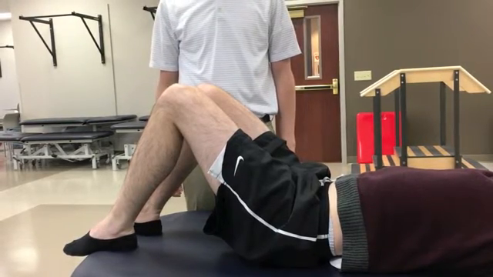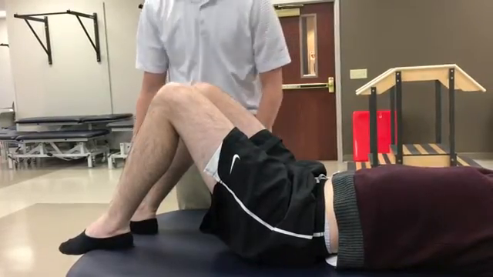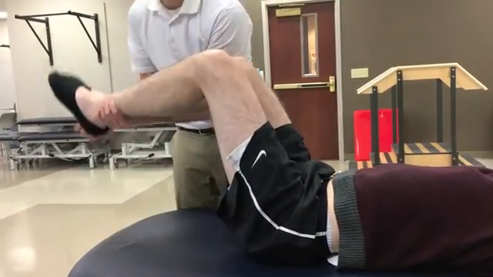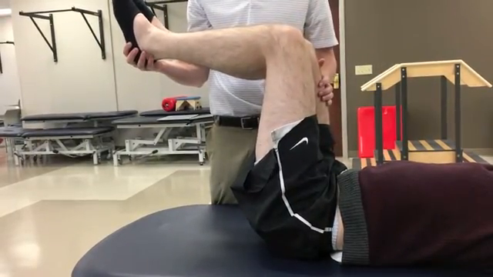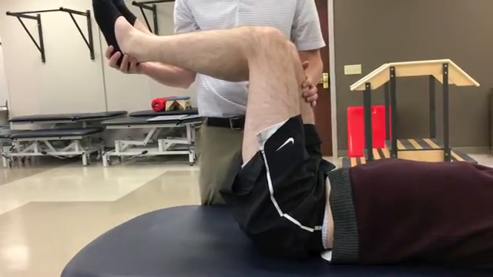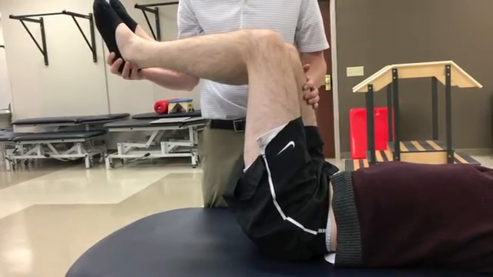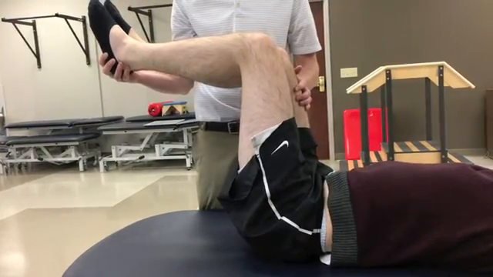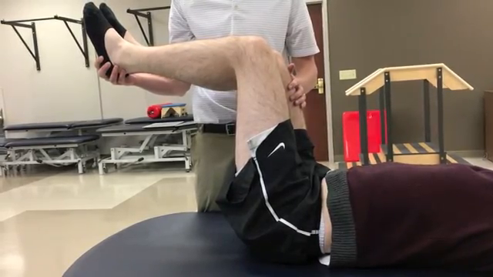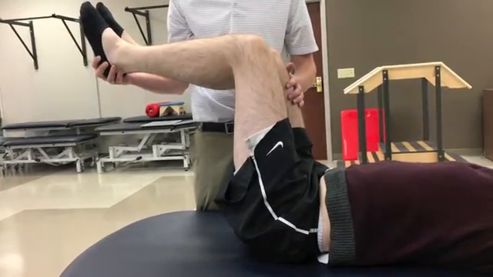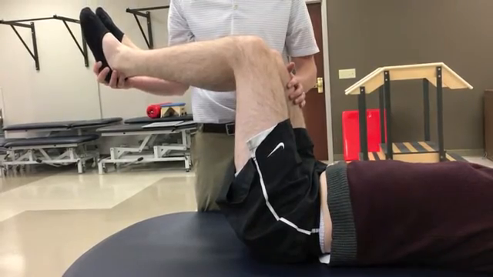Posterior sag test. For this test, the patient is supine. The therapist holds the heels of both feet and flexes the knees and hips to 90 degrees. The position of the proximal tibia of the involved limb is compared to the contralateral limb. If the proximal tibia of the involved limb sits more posterior relative to the femoral condyles as compared to the opposite side, the test is positive, suggesting disruption of the PCL.